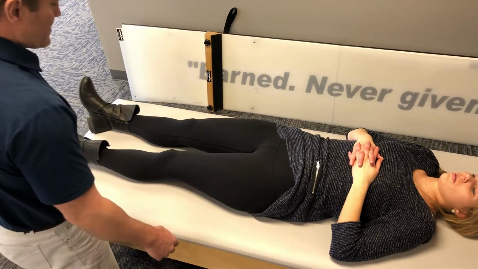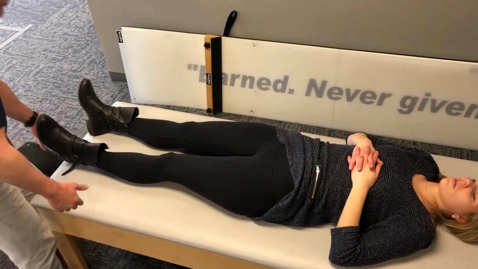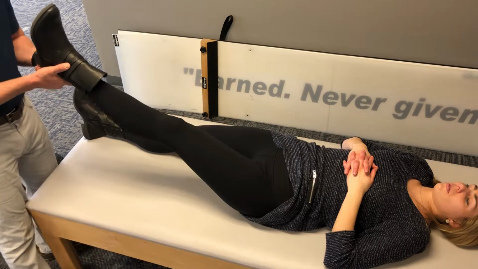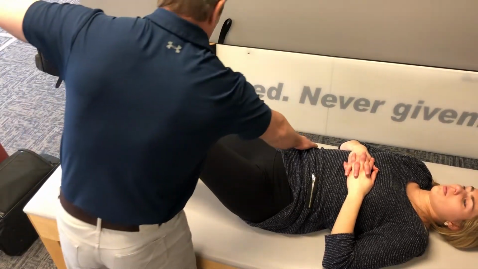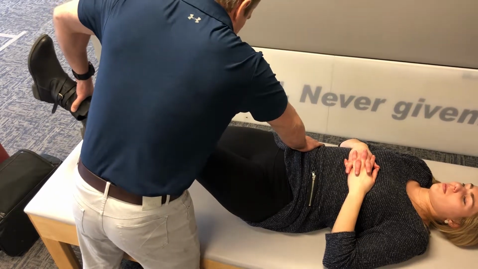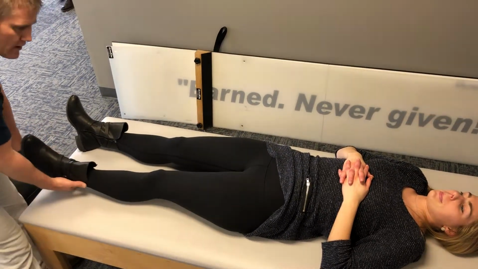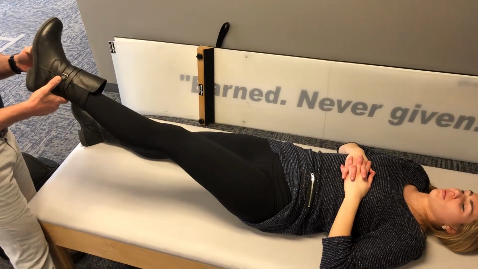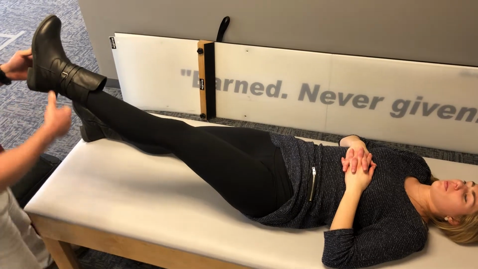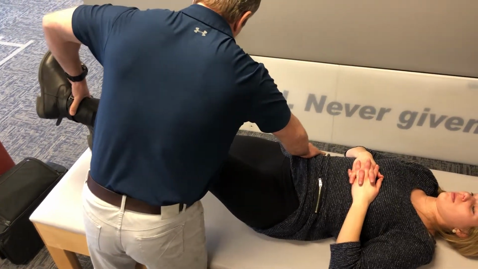For rectus femoris, there's 2 protocols for the rectus femoris. First, we're going to have hip neutral, raise the hip in the sagittal plane to 30 degrees actively. We're going to hold right there. Hold. Okay. Then we're going to do the reflected head. So active hip flexion with internal rotation. And hold. Good.